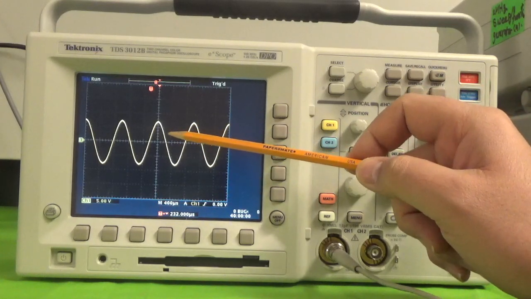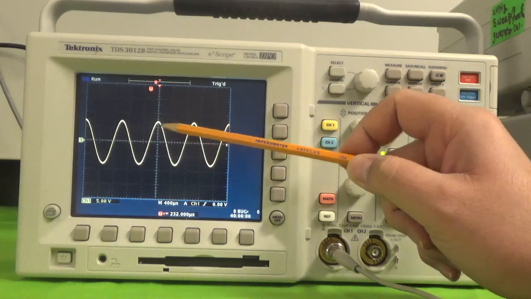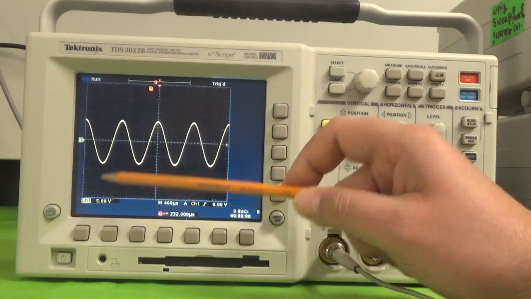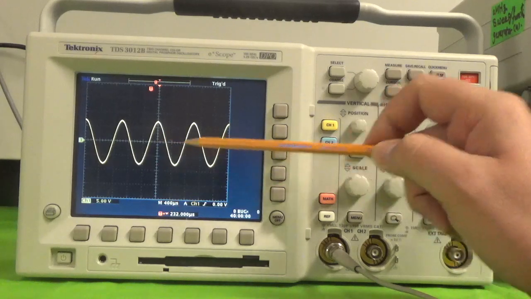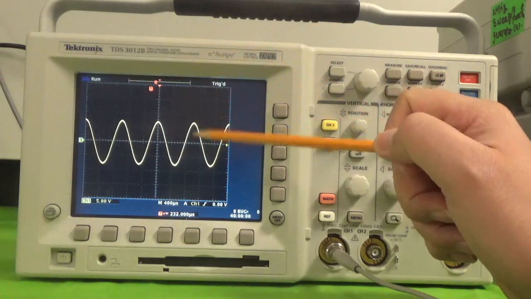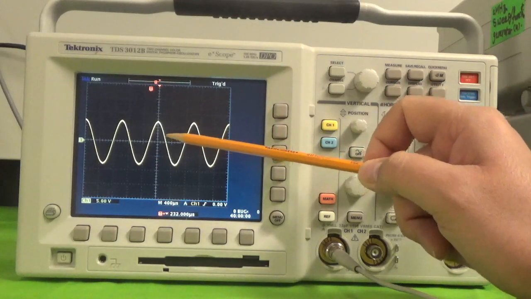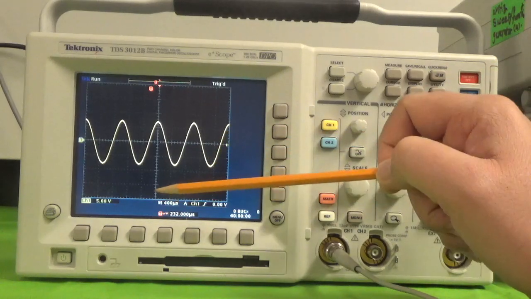Each division here, let's talk about this particular case, is equal to 400 microseconds, since we are talking about the horizontal axis, the time axis. So each one of these divisions, 1, 2, 3, those squares, is equal to 400 microseconds.